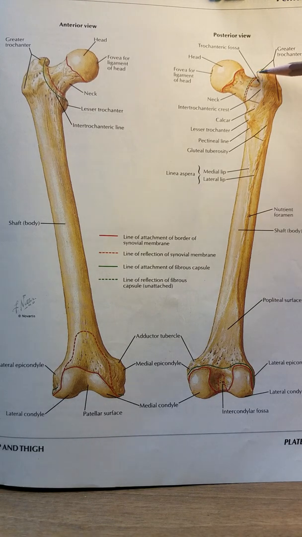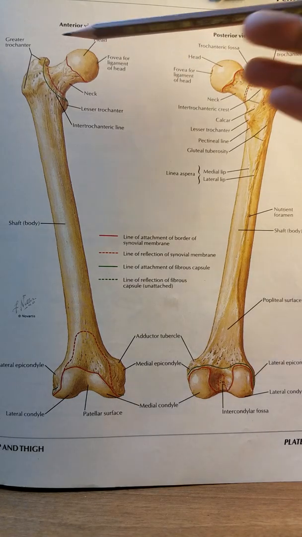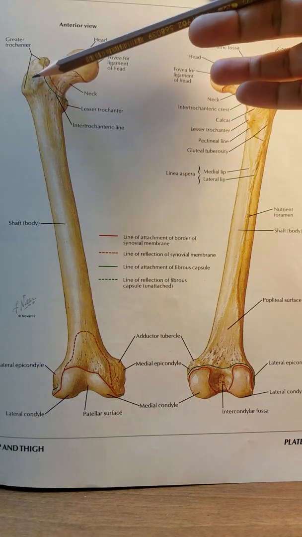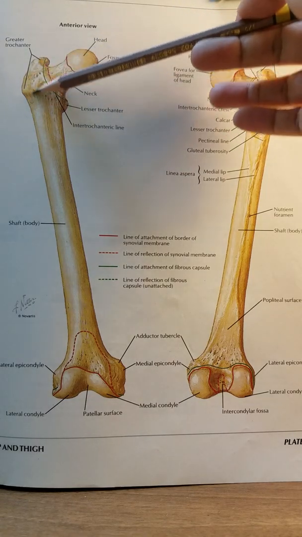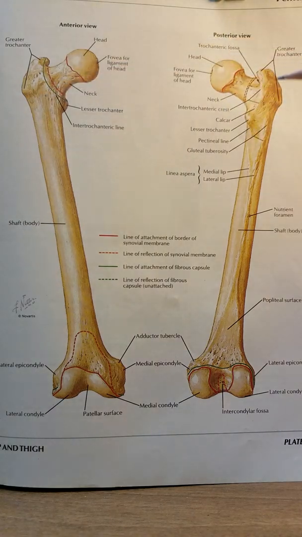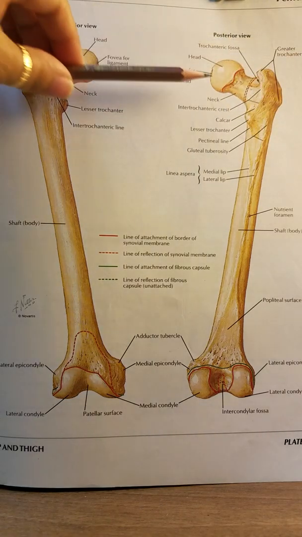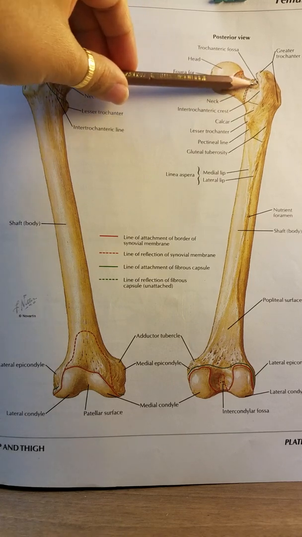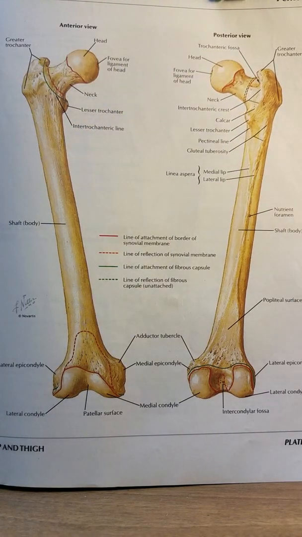Right, so this is the apex. Then you have the anterior surface. Now the anterior surface is rough in its lateral part, right? And then the medial surface. The medial surface would be here, and here you have a deep fossa known as the trochanteric fossa.